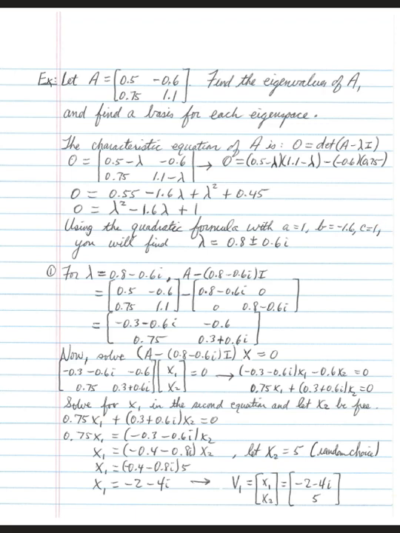When you put this through the quadratic formula and simplify, you will find that one of your eigenvalues is 0.8 plus 0.6i, and the other eigenvalue is 0.8 minus 0.6i.